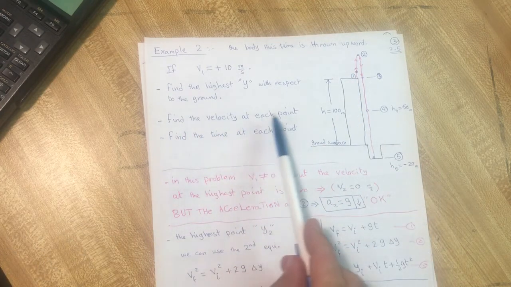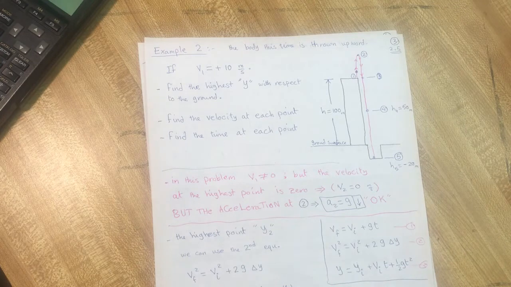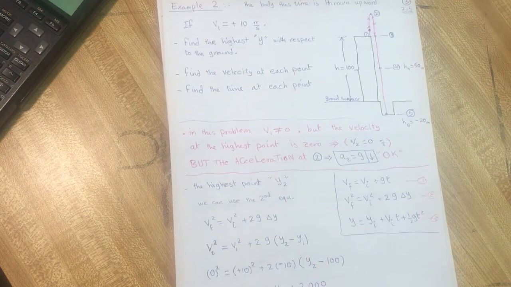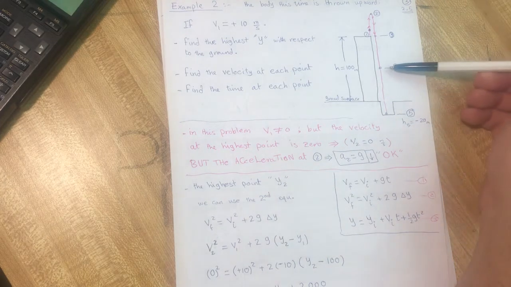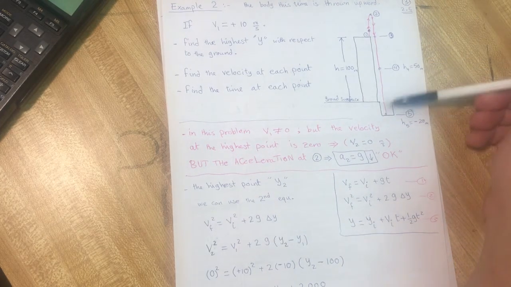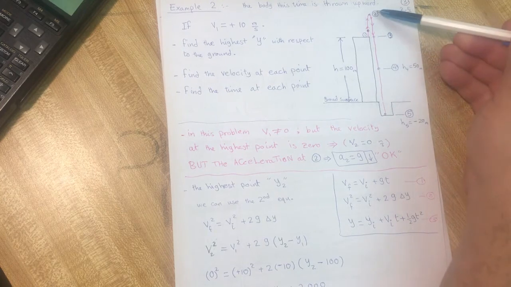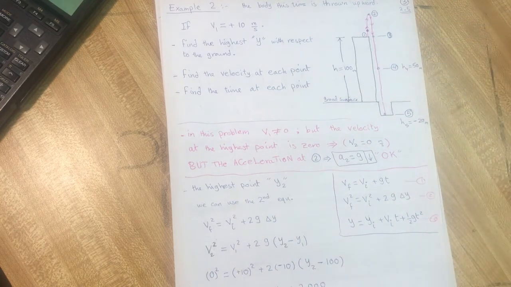Find the velocity at each point. You can do it using the equations. Find the time at each point. You can do it. Also, if I ask you to find the time period from 4 to 5, or from 3 to 4, or from 2 to 4, you can find it.